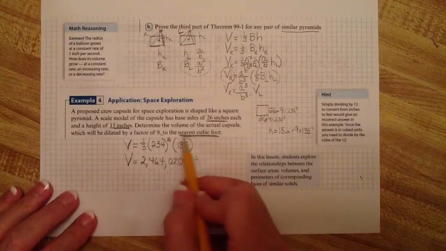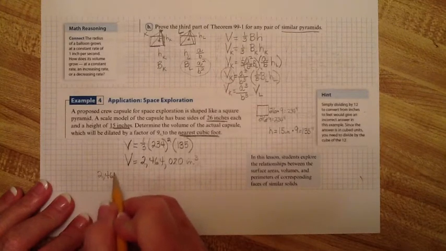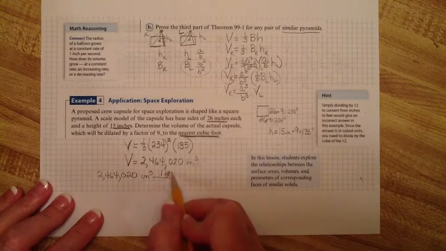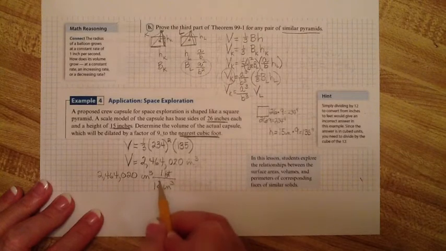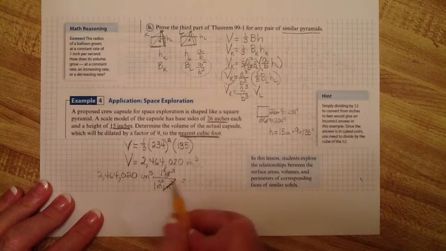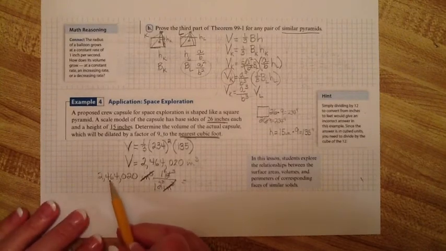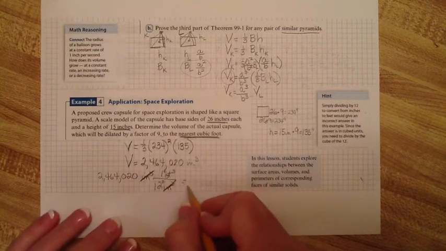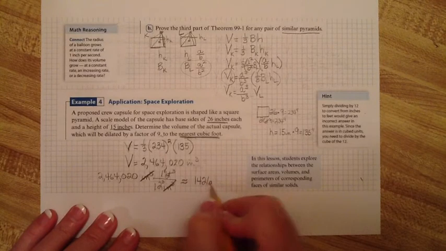They want the volume to the nearest cubic foot, so by using dimensional analysis or the factor label method, we know 1 foot is 12 inches, but we're dealing with this 3 times, so we've got to cube it. When we do, the cubic inches cancel, and when we divide 2,464,020 by 12 cubed, we get, approximately rounded to the nearest cubic foot, 1,426 cubic feet.